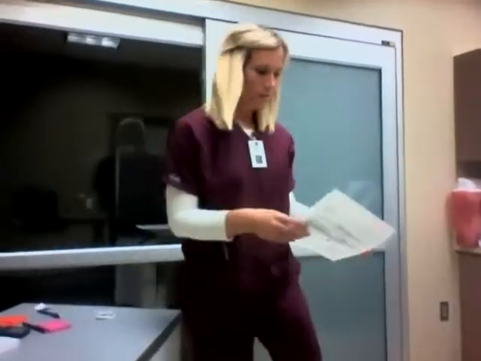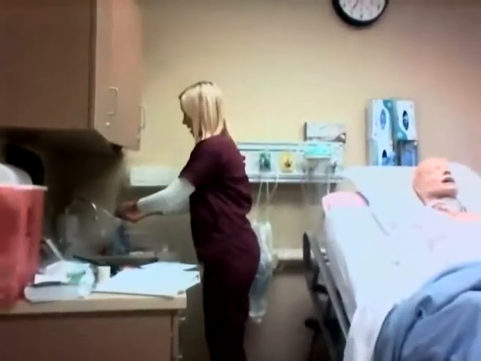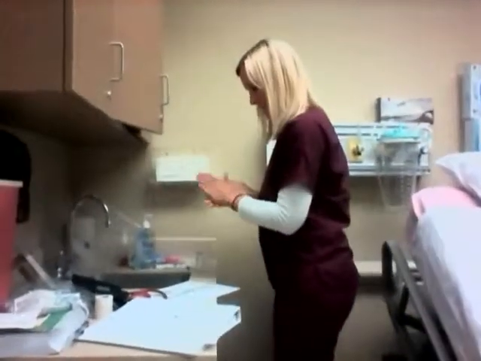Okay, so we have just gotten some new orders from the doctor for patient Pat Smith, and it is for Cardizem, an IV dose stat, and also for an IV infusion. So I'm going to go to my med room and get my medication. I'm going to wash my hands here, and then I'm going to get the Cardizem.